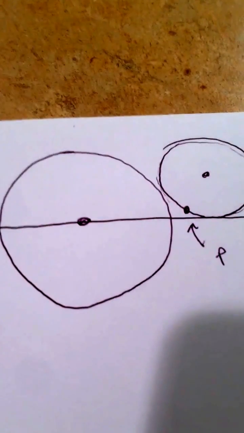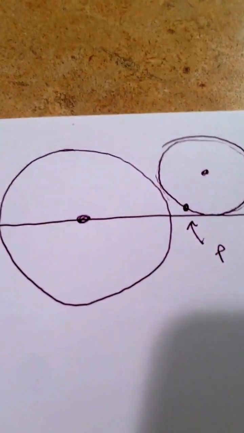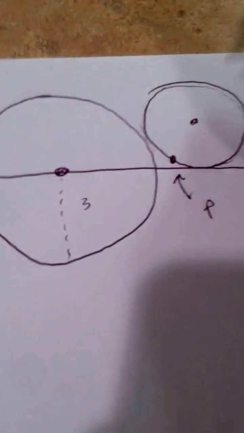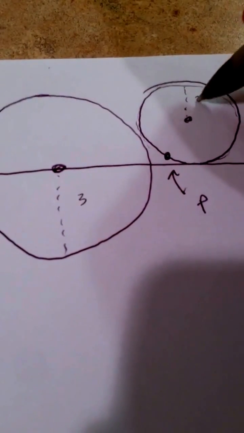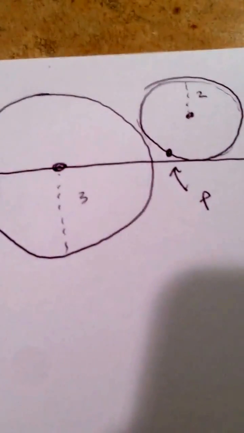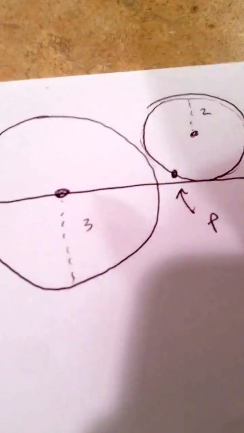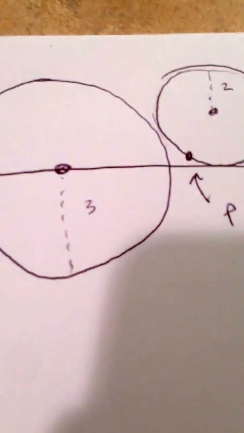Alright? So a couple things we know about these circles. This radius, the bigger one, is 3, and this radius is 2. Let's say, I know it doesn't look like it, pretend these are touching, there's no space between them, it was just my bad drawing.